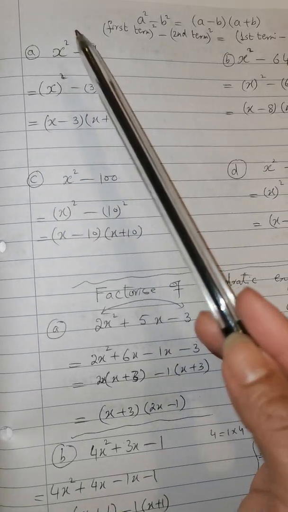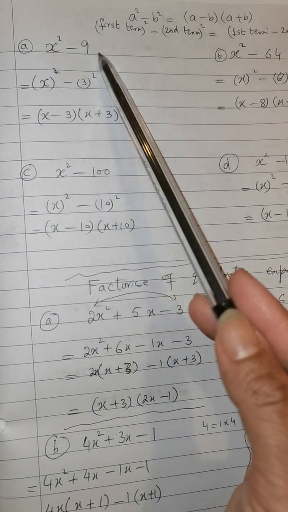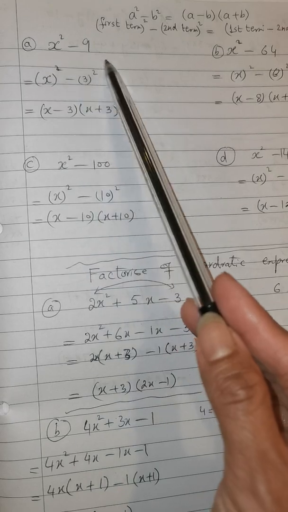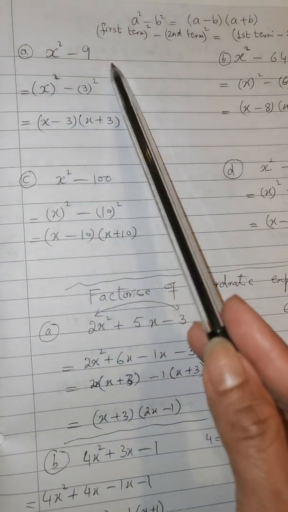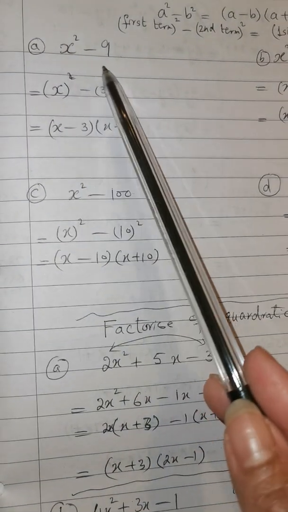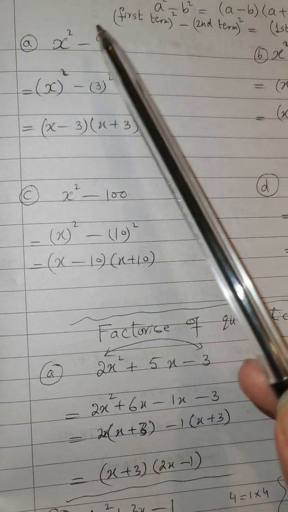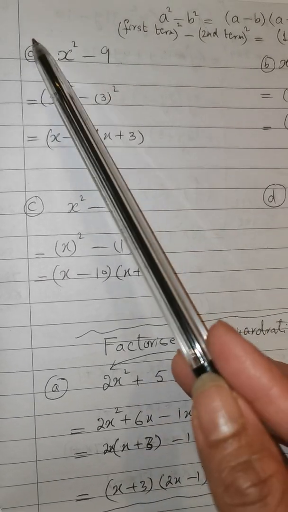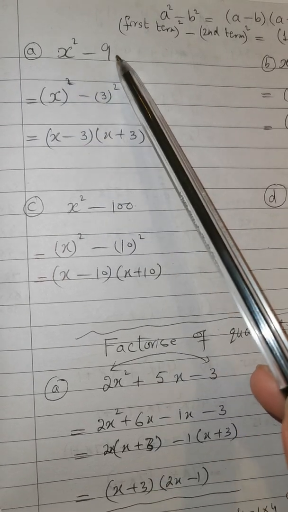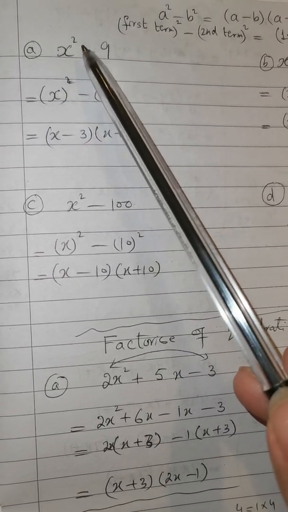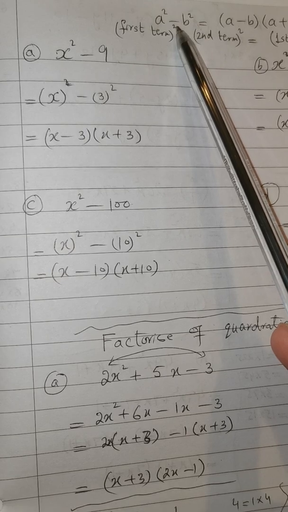Now we will do a question like that: x square minus 9. They will give you only this term, and they will say factorize this one. So first of all, whenever this type of question is given, you will check that between them we have a minus sign. So we will go towards this formula.